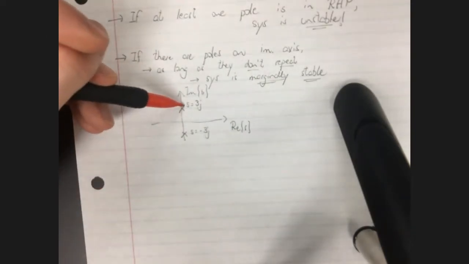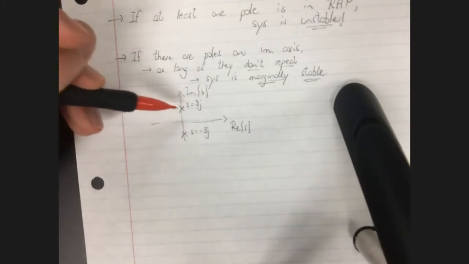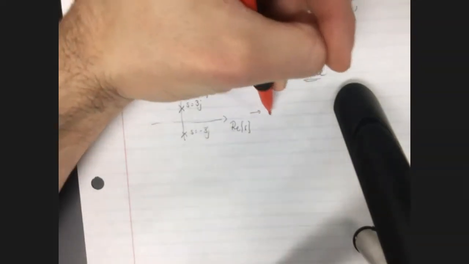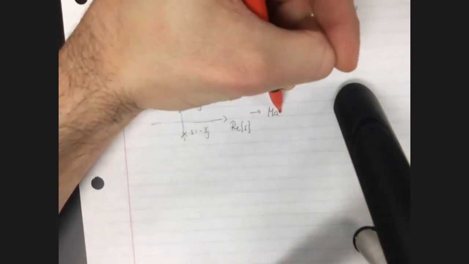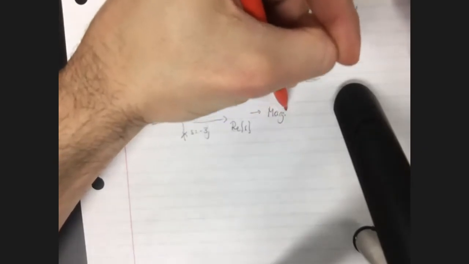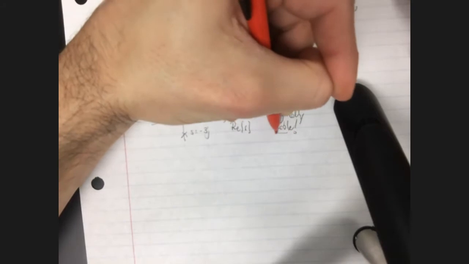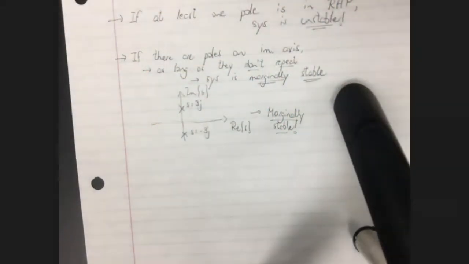Usually these come in pairs, one at the top and one at the bottom. But regardless, if you just have that and they're not repeating, then this would be marginally stable.